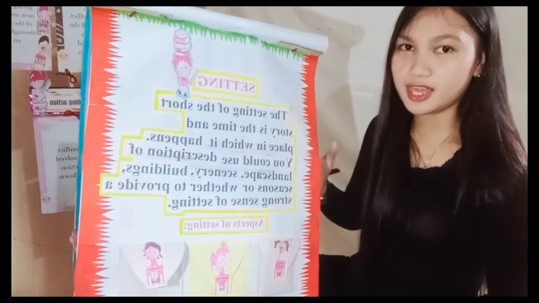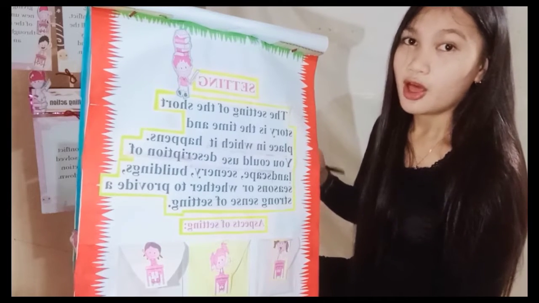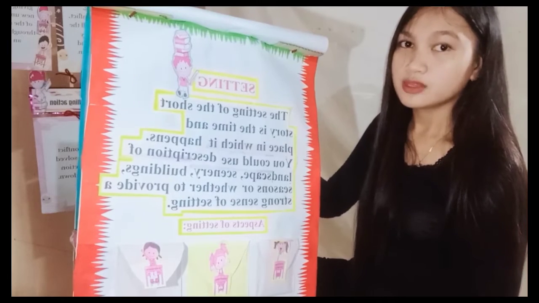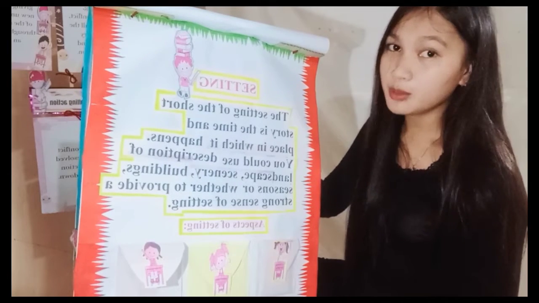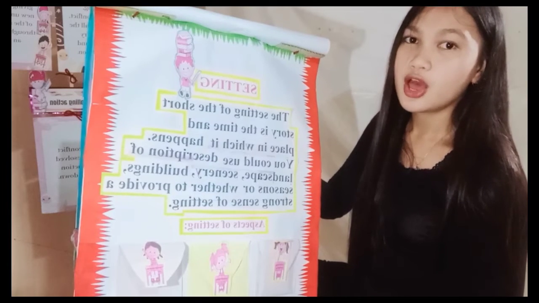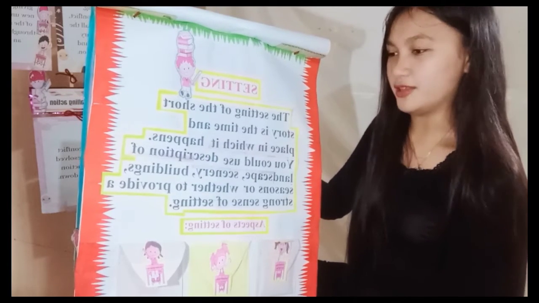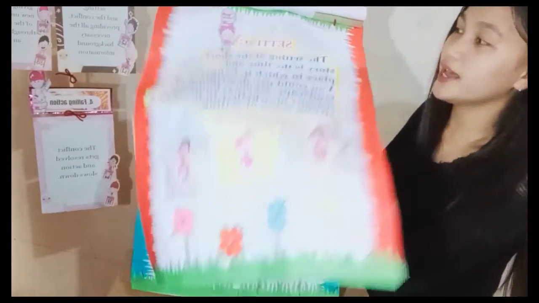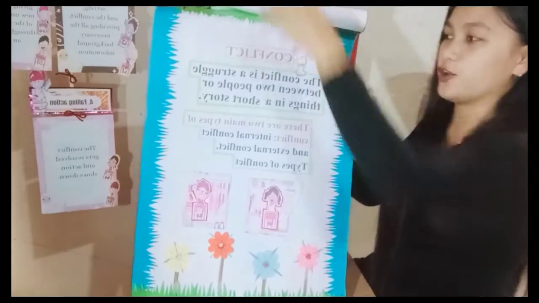The setting as an element of a short story is crucial in making the story believable to the reader. The setting establishes the time, place, and environment in which the characters and events of the story are based. Now, let's go to the next element of a short story.